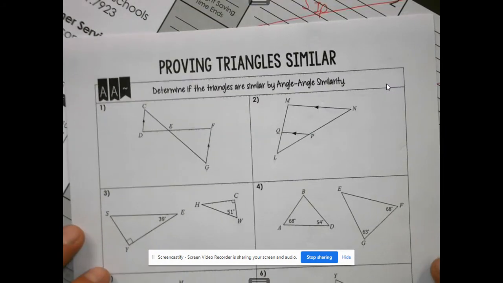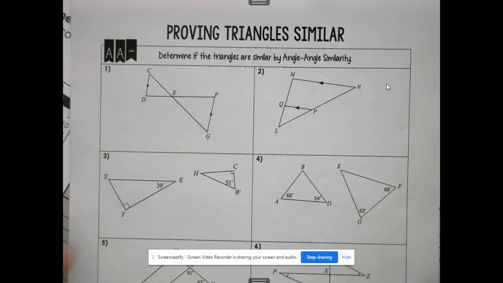All right, so this is what your assignment's going to look like, guys. Proving triangles similar. Determine if the triangles are similar by the angle-angle similarity. For 1 through 6, we have to figure out whether they are similar by angle-angle, and if so, write the similarity statement.